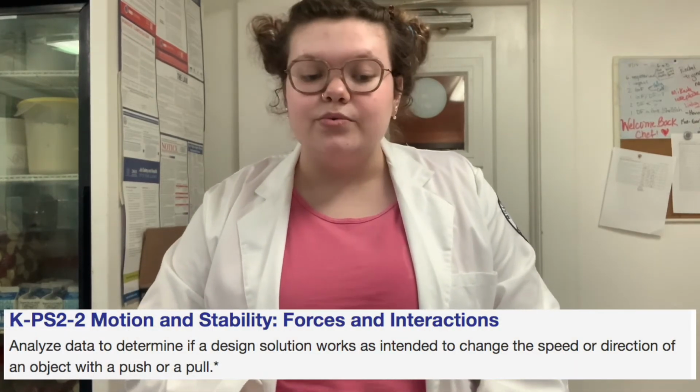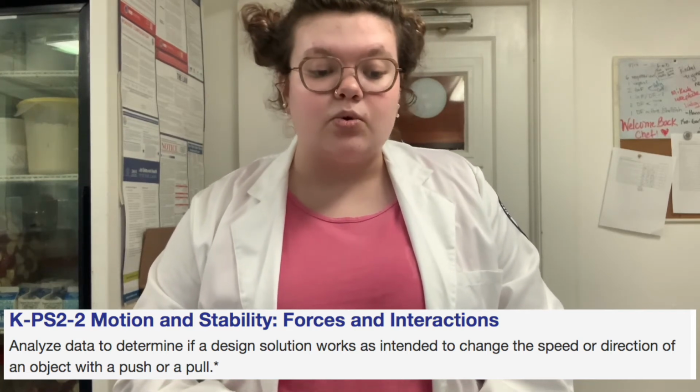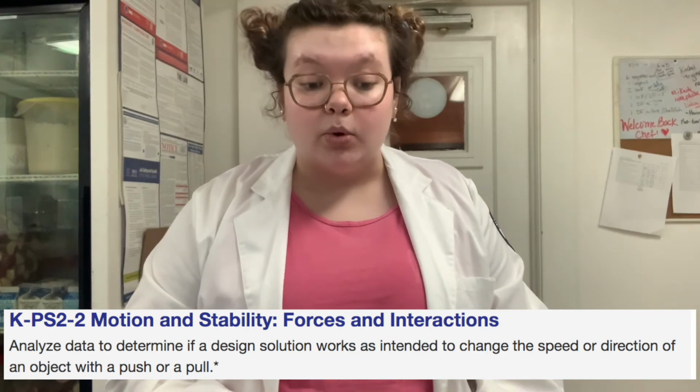So that could really be utilized with like how we're changing the weight, the distance when we're dropping the pendulum and it's swinging back and forth. You could tie it into there. So the next standard is K-PS2-2. Analyze data to determine if a design solution works as intended to change the speed or direction of an object with a push or pull. So that goes along with that graphing, the putting information in tables, and again, kind of looking at the different changing of how high you're releasing the pendulum to swing from, the weight, the length of the string, all of that affects the pull of gravity and the push and pull and how that all works.